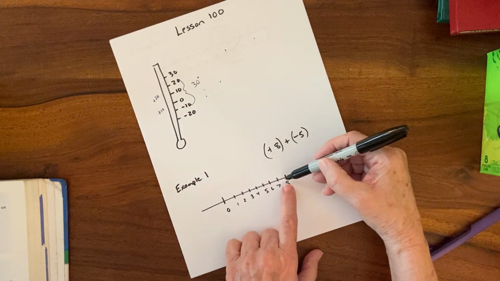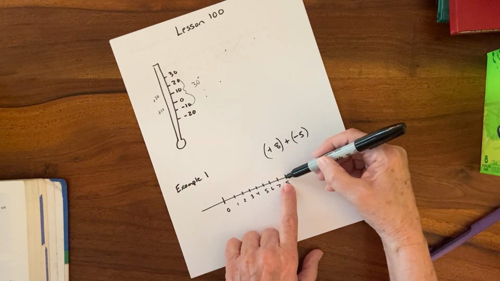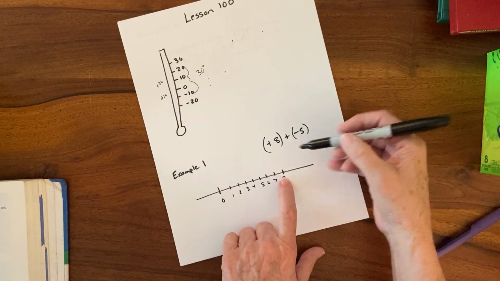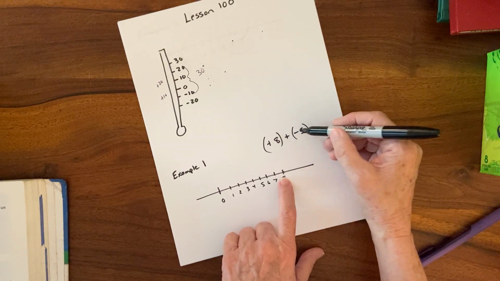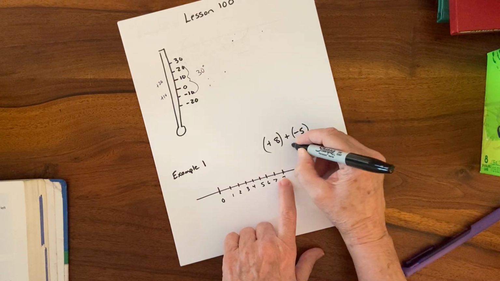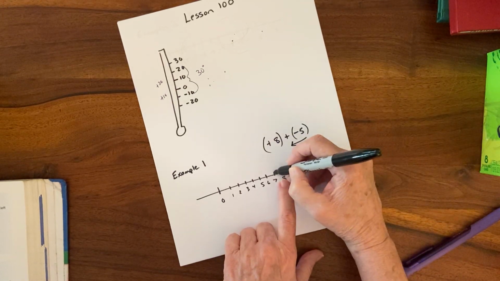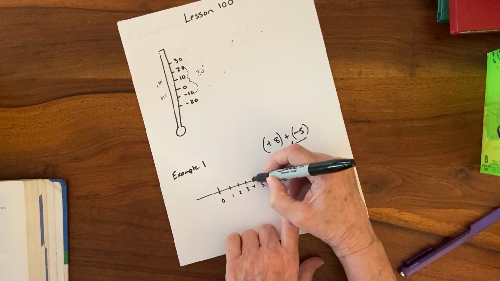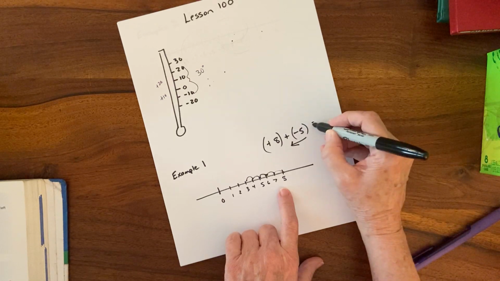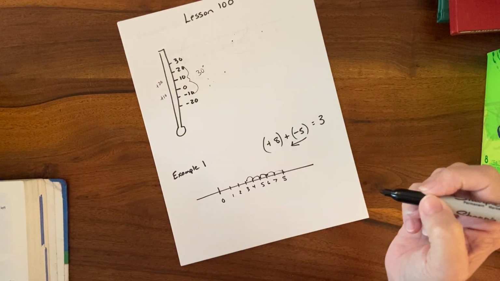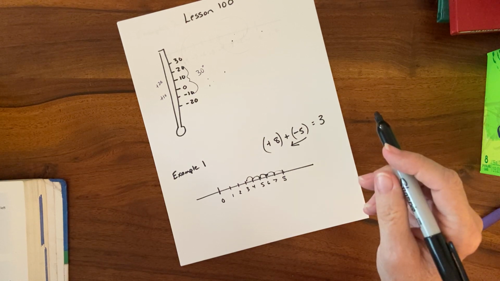Okay? So if I'm at 8, and I'm just going to start there, it makes it so much easier. You don't have things going back and forth. I'm going to add a negative, which means go to the left. So 1, 2, 3, 4, 5. So 8 plus negative 5 is 3, right?